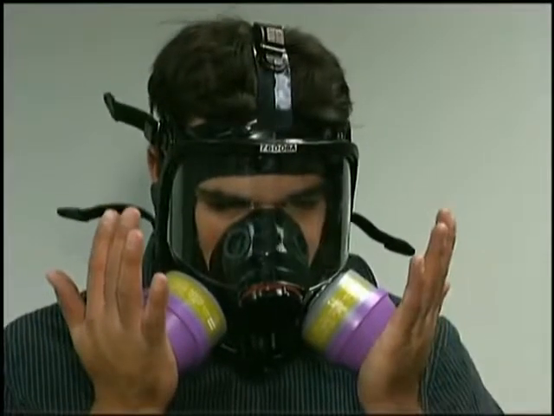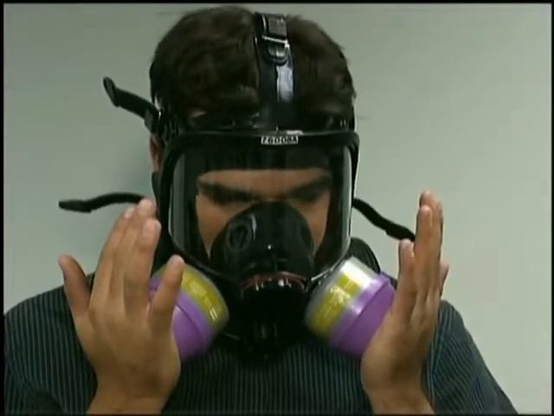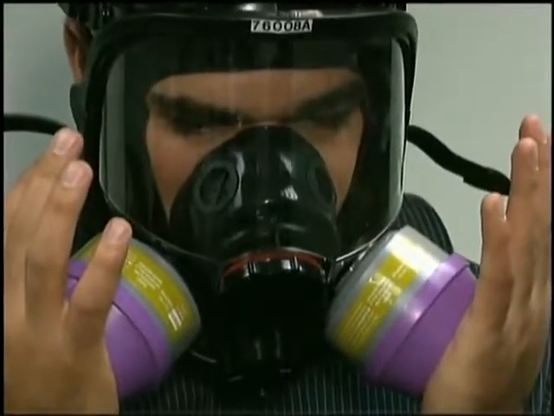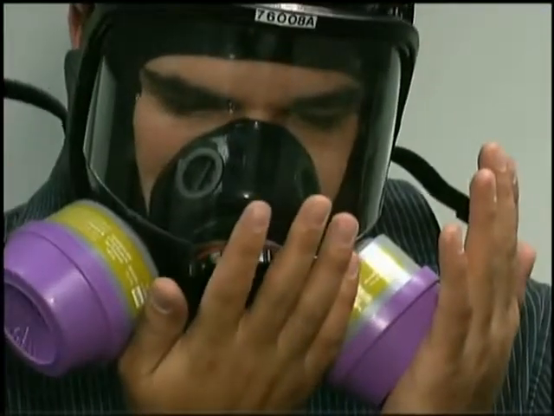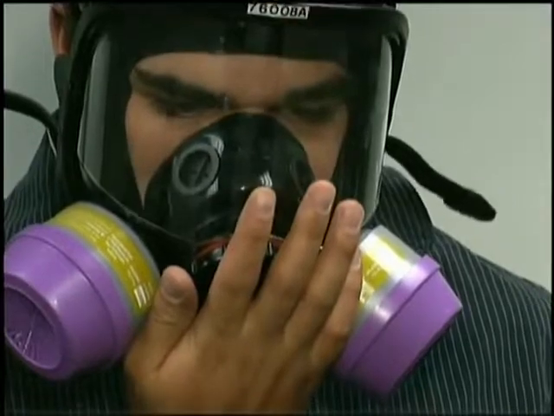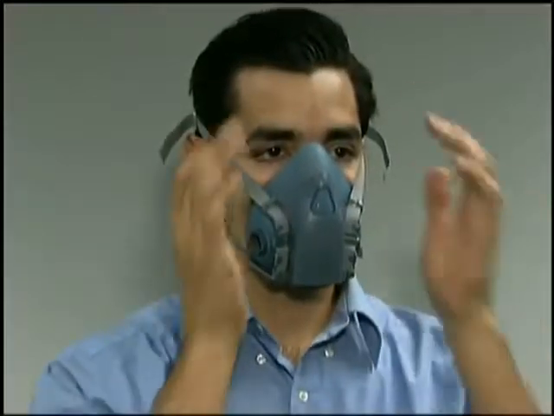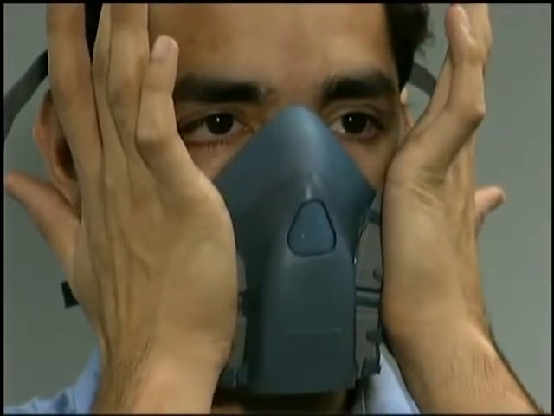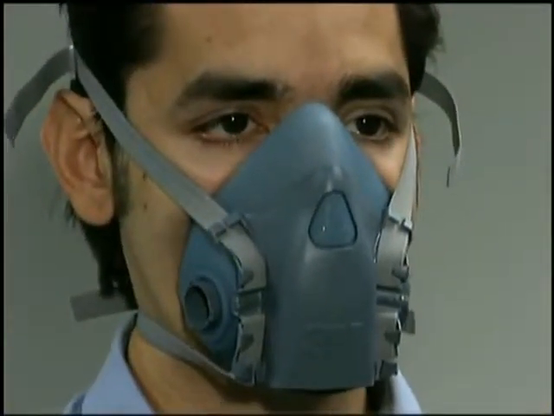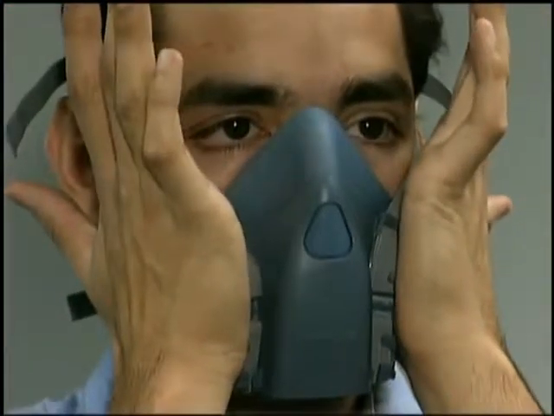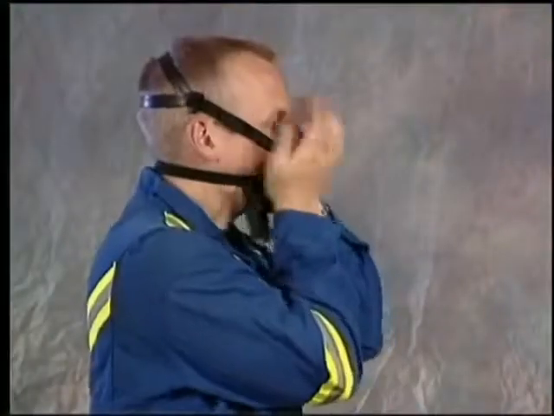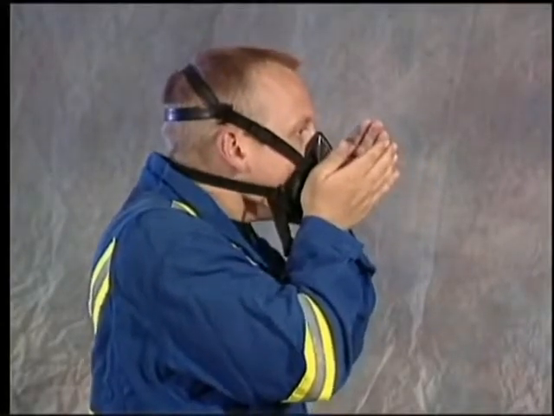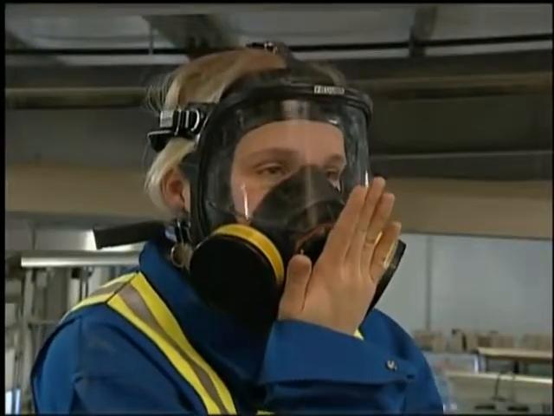Fit tests are designed to ensure a good seal. Negative and positive fit tests, called user seal checks, must always be performed before using the respirator in a contaminated area. A negative pressure test can quickly indicate a problem. Place the palm of each hand over the cartridge assemblies or inhalation points and inhale. The facepiece should collapse slightly as one breathes in, and no inward rush of air should be felt against the face. You can also do a positive pressure test.